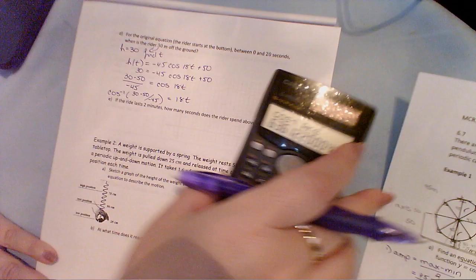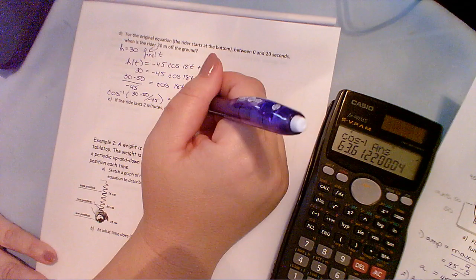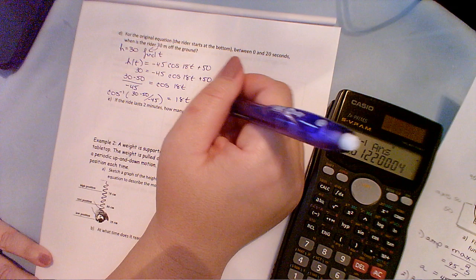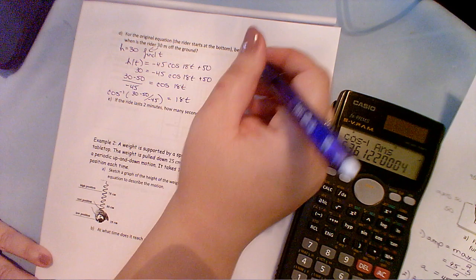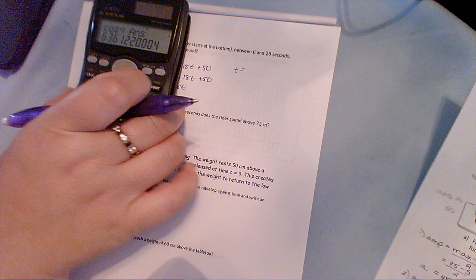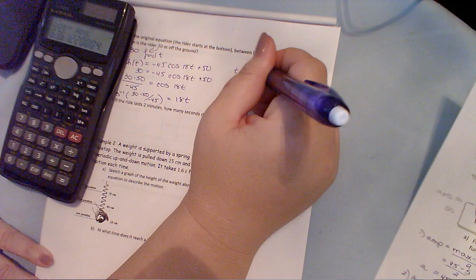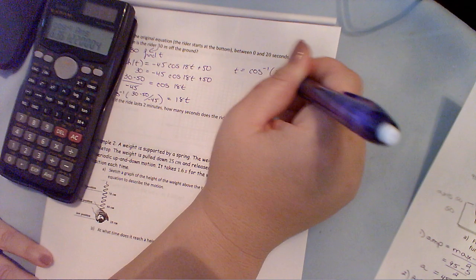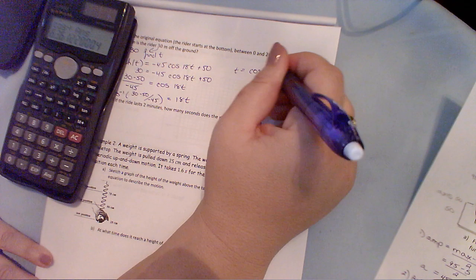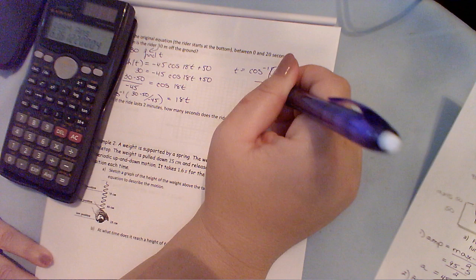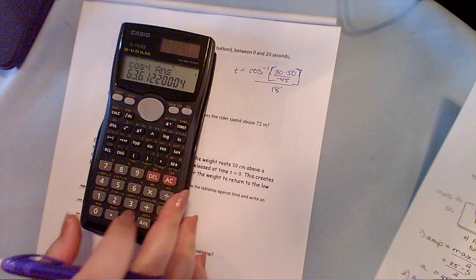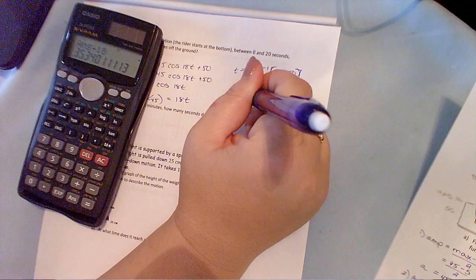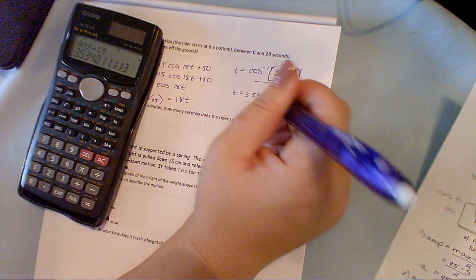Now that's what this 18t is worth, because we still had the k, and if there was a p, we would still need to remove the p. But right now we just have a k. So now we have to divide by 18. So t is equal to the inverse cos of all of that divided by 18. While it's all still sitting in your calculator, I'm not going to bother writing down the decimal. 3.53. All right, 3.53. So that would be seconds.